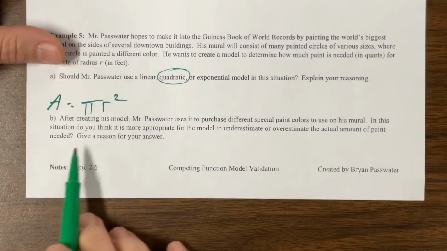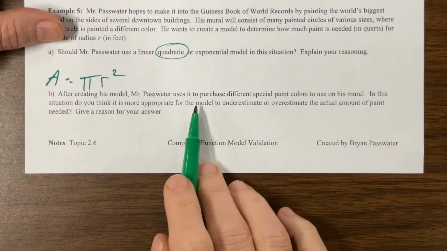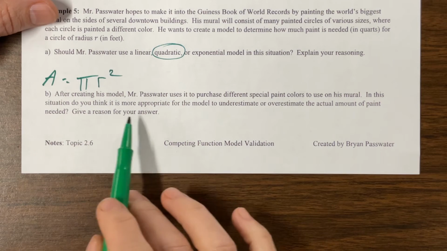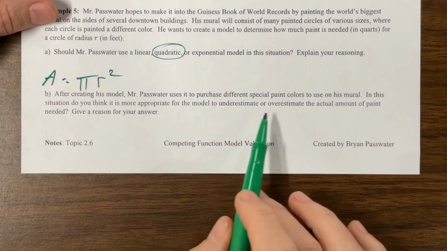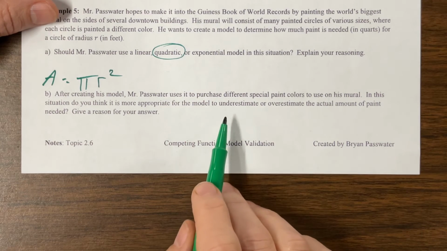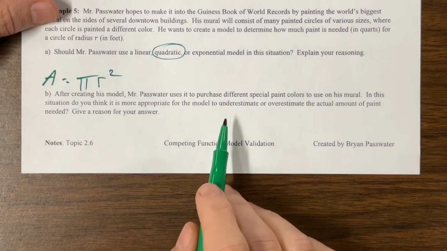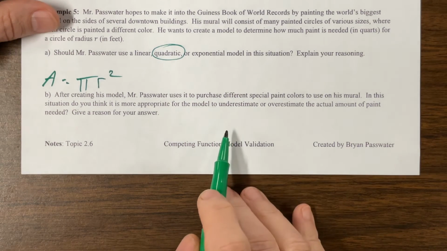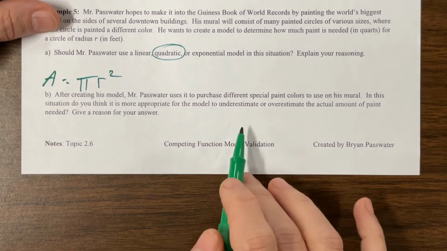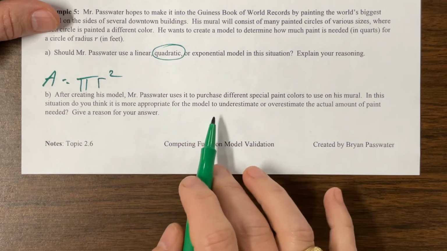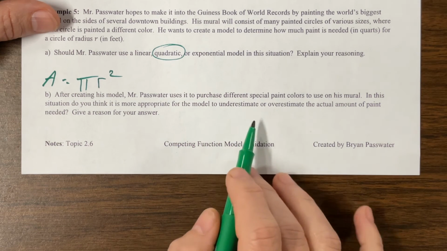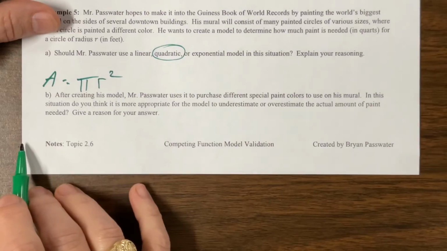Anyway, I'm sorry. After creating his model, Mr. Passwater used it to purchase different special paint colors. In this situation, do you think it is more appropriate for the model to underestimate or overestimate the actual amount? I think you wouldn't want too much extra paint, but if you don't buy enough paint, then your mural sucks, and then you have to go figure out how to get more paint, and you've stopped the project. So I would think that he would want the model to overestimate the actual amount.